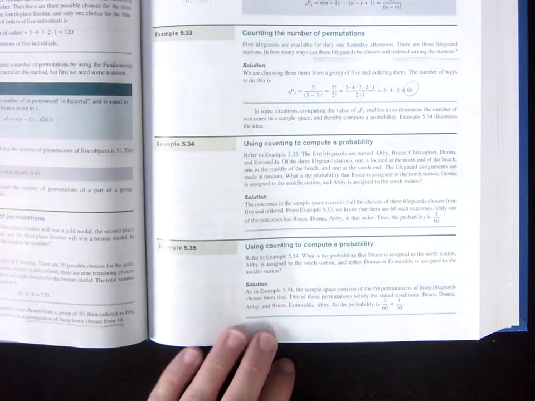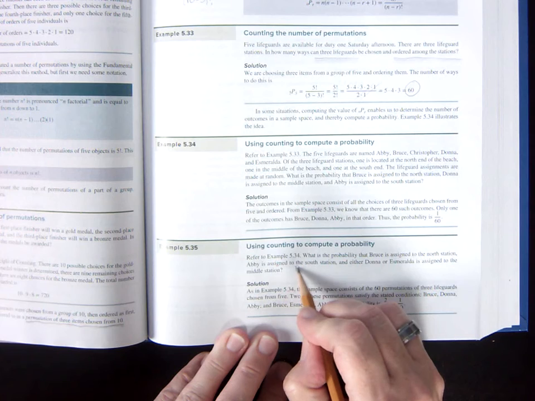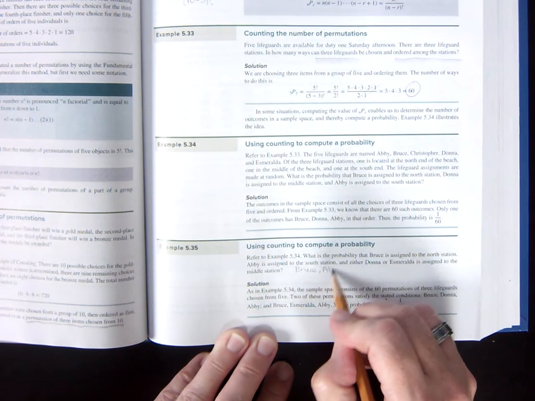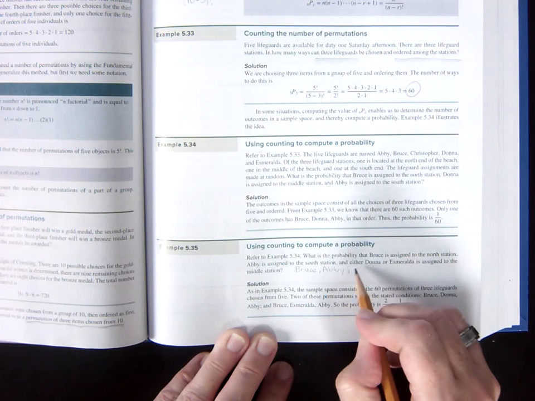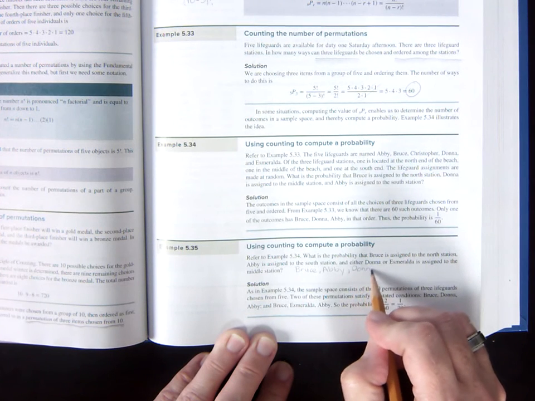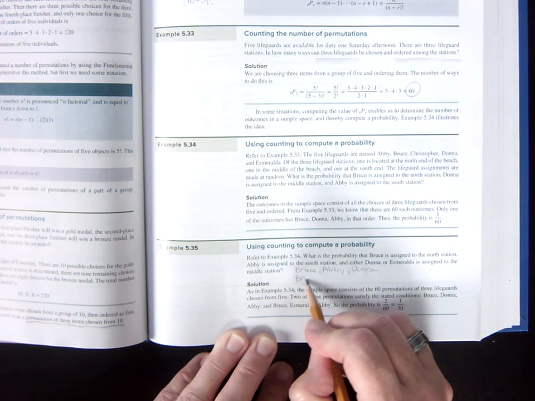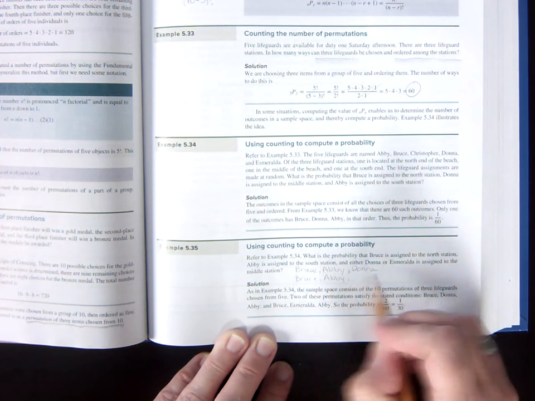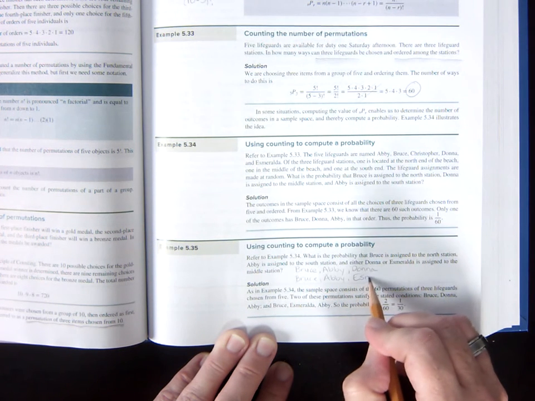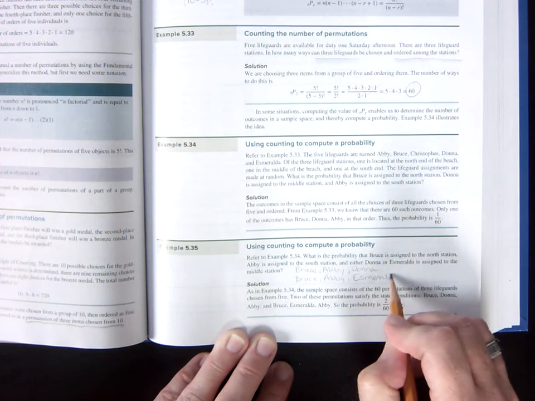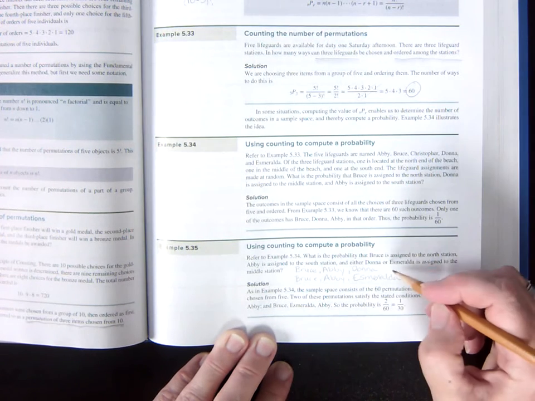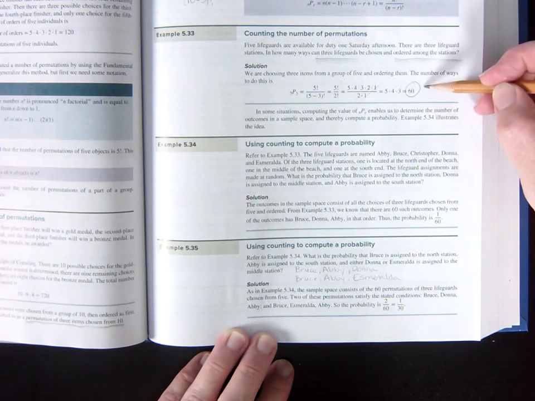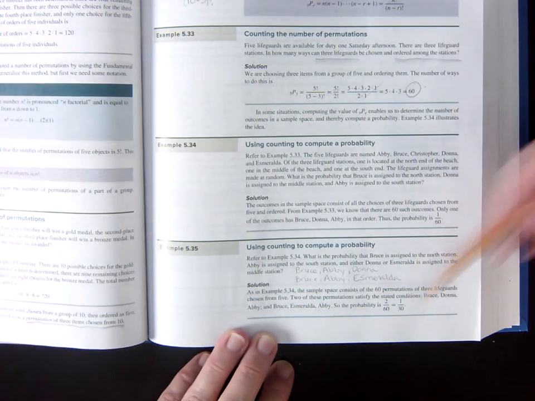Well, that would mean I'm going to have Bruce, Abby, and Donna, or Bruce, Abby, and Esmeralda. These are 2 out of the 60 possibilities. So that would be 2 out of 60, which is just 1 over 30.